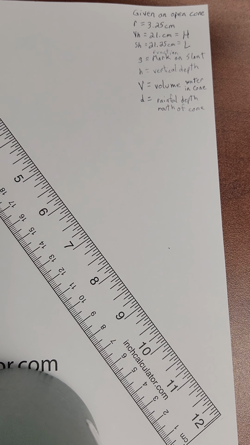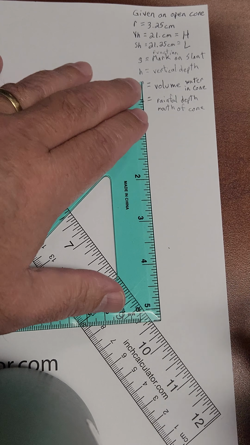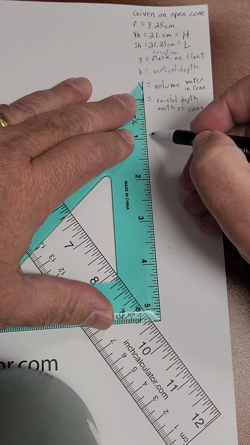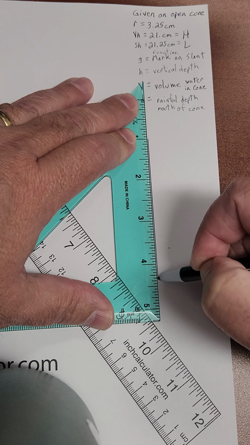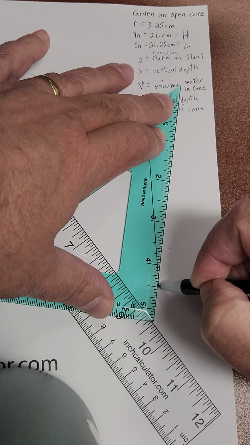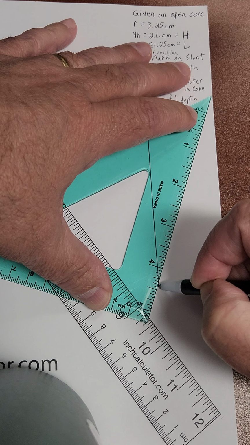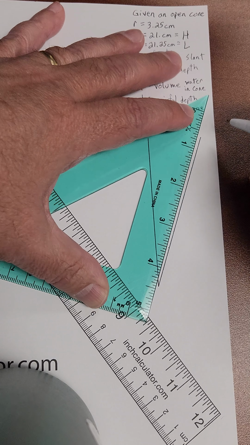This is just a rough sketch here. Ignore the numbers because I really don't care. Go to here, and then I want a slant height, and we'll go to here, whatever that is.